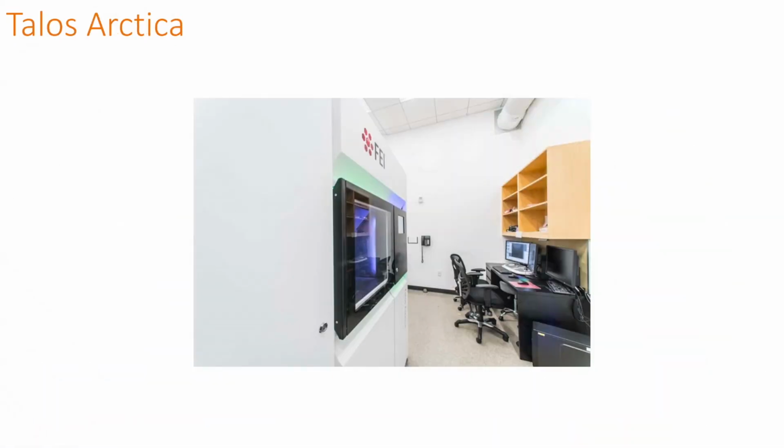After the grids are prepared, usually the first stop is on our Talos Arctica. This is a microscope operated at 200 kiloelectron volts and primarily used for screening, but can also be used for high-resolution collection of single particle data, as well as now micro-electron diffraction. It is equipped with a K3 direct electron detector and a CetaD camera for micro-ED.